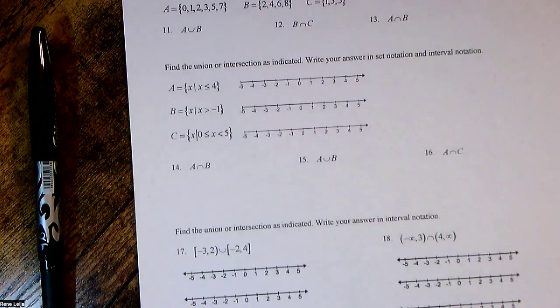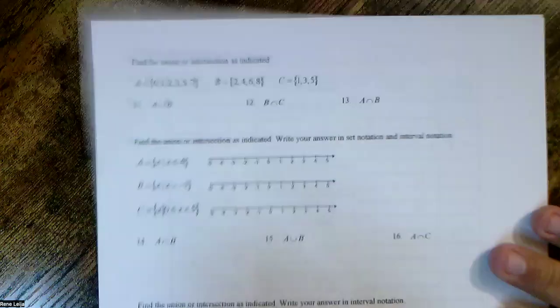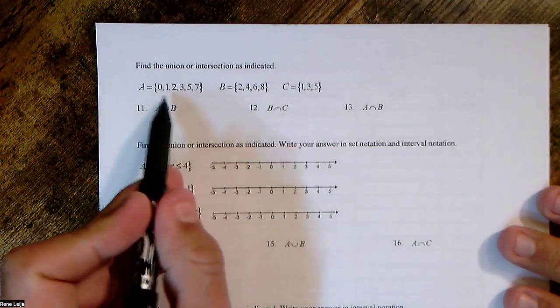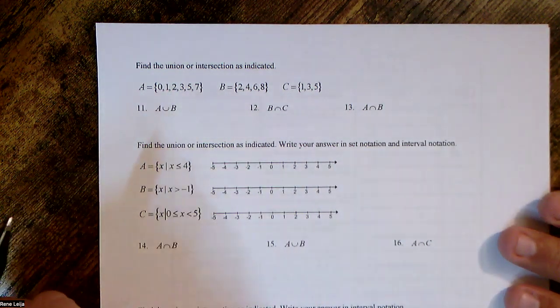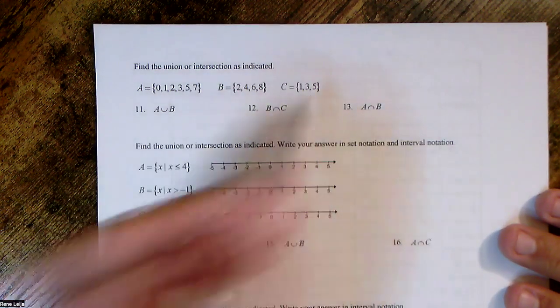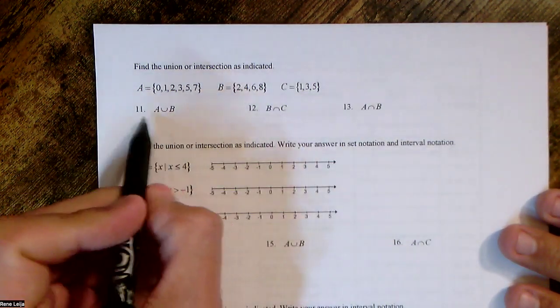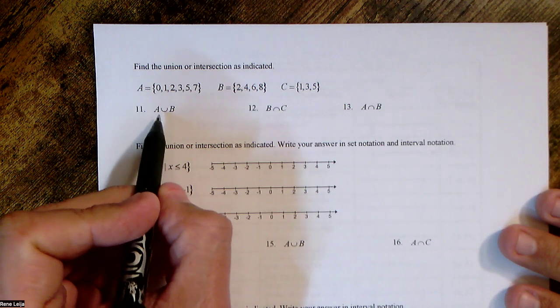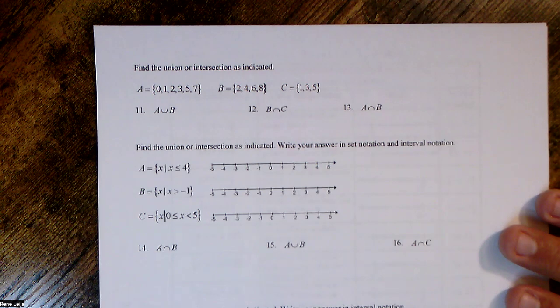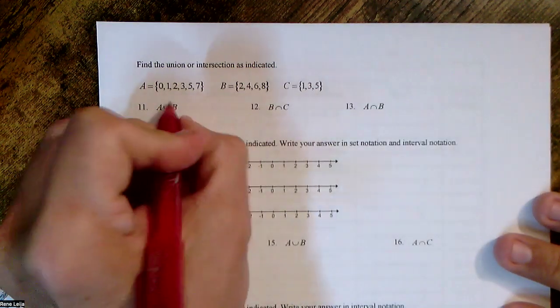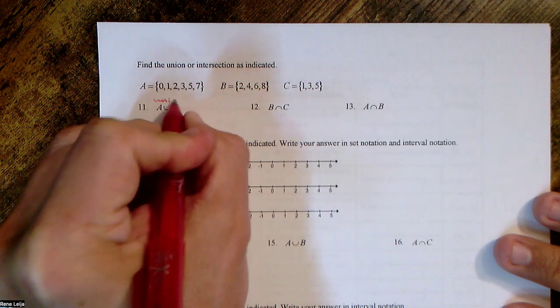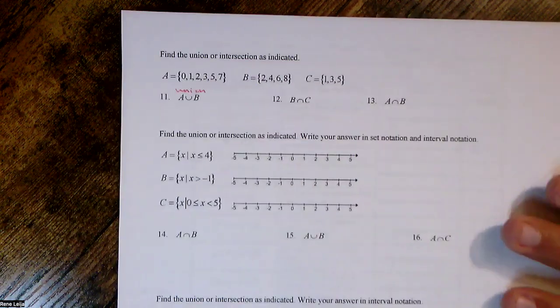Okay. All right. Now let's look at number 11. So this is where we're going to start to look at the union and the intersection of our sets. So for set A, we have the numbers 0, 1, 2, 3, 5, and 7. B is 2, 4, 6, 8. C is 1, 3, 5. Now, number 11, it says it's A union B. Okay, so this is a union. Remember, the union wants it all.